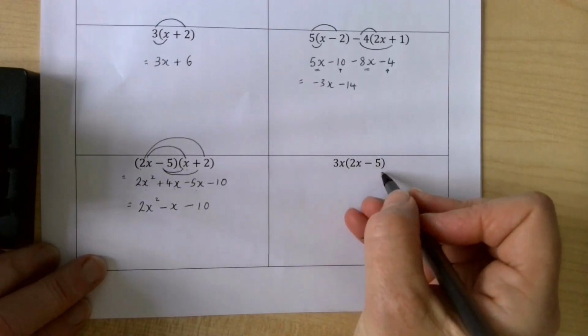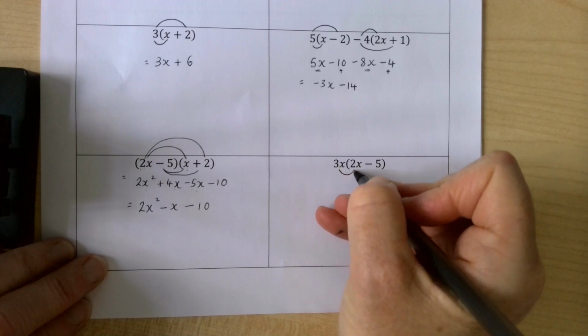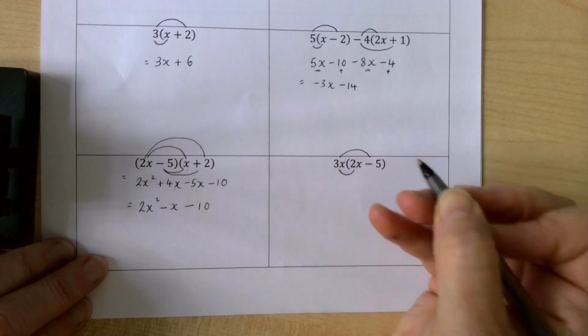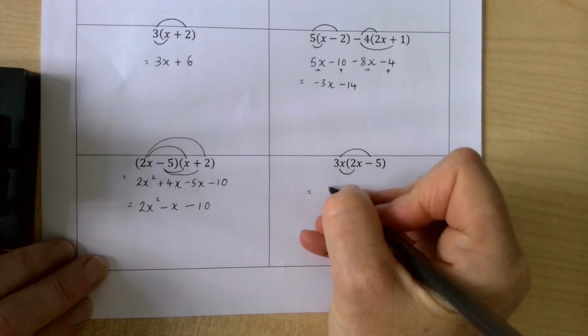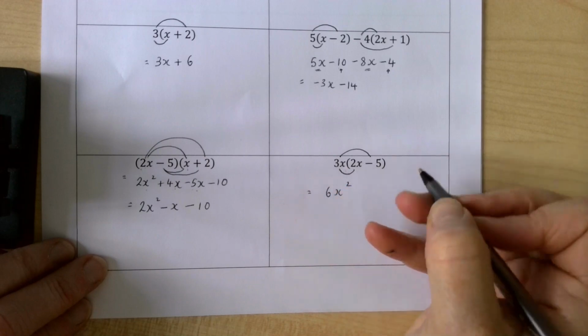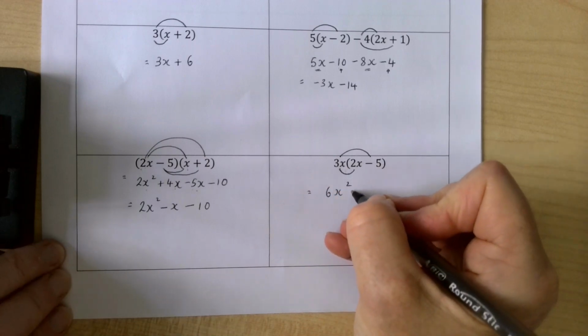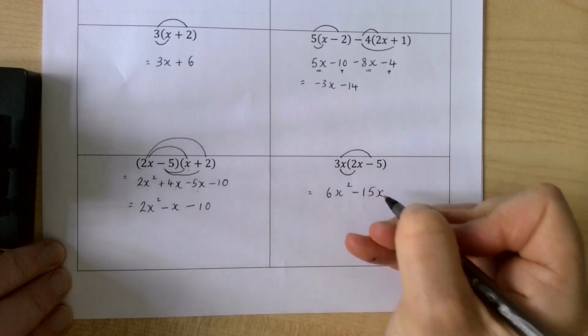3x by 2x minus 5 is just going to be 3x by 2x and 3x by minus 5. So 3x by 2x is 6x squared. 3x by minus 5 is minus 15x. And there's nothing we can do with that.